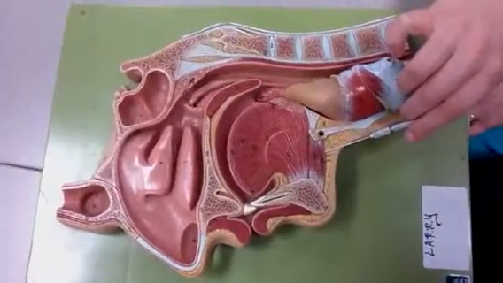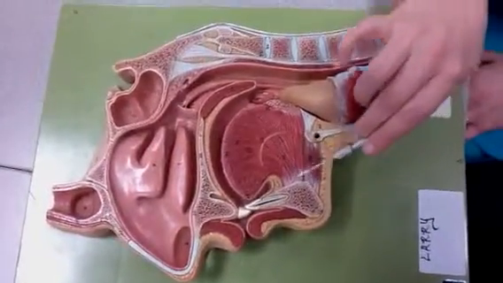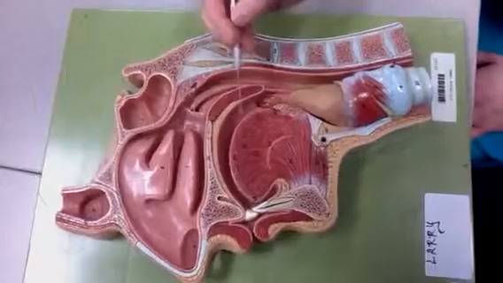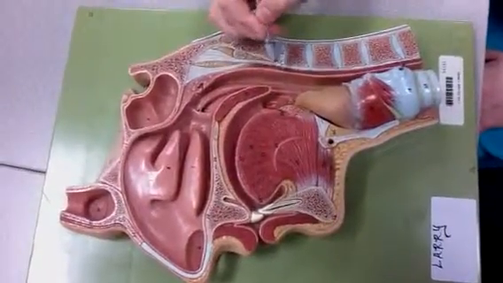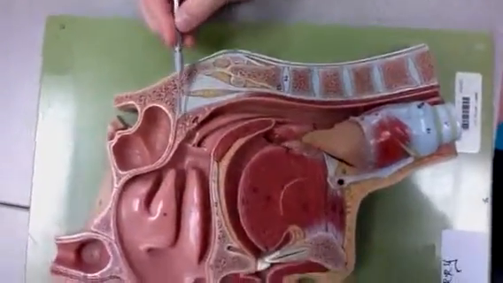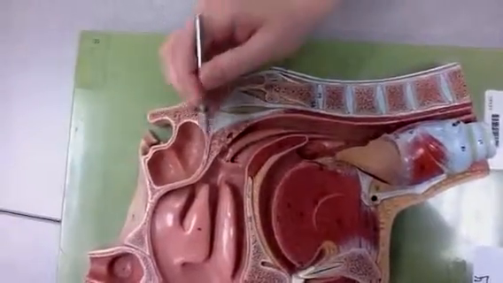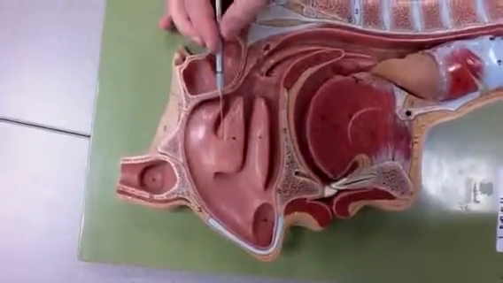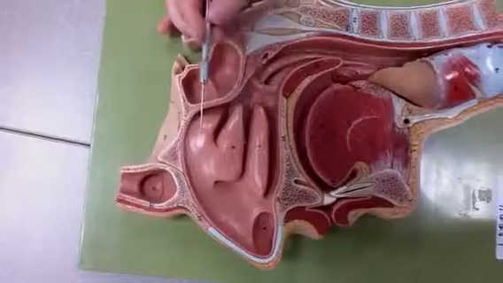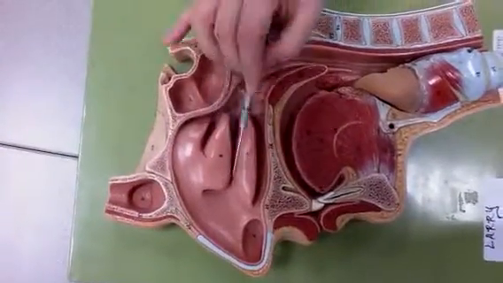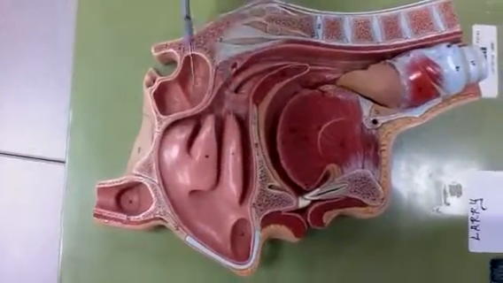This is the mylohyoid. This is geniohyoid, genioglossus muscles. Obviously, this is the tongue, your lingual tonsils, palatine tonsils, and pharyngeal tonsils. Up here we have our superior, middle, and inferior nasal concha with a superior, middle, and inferior meatus.